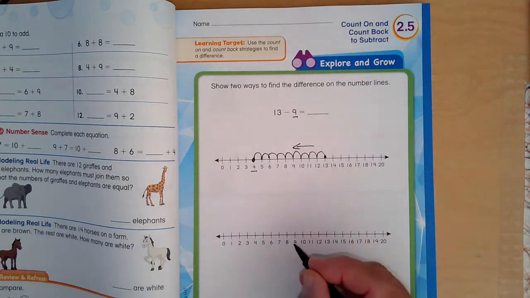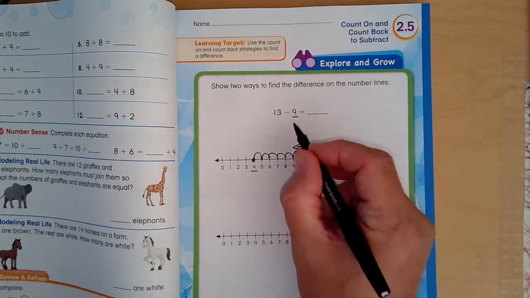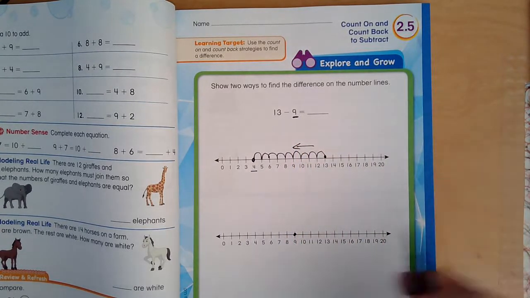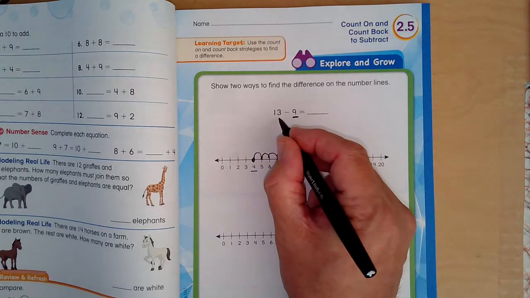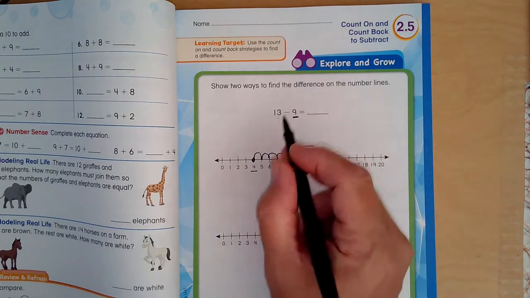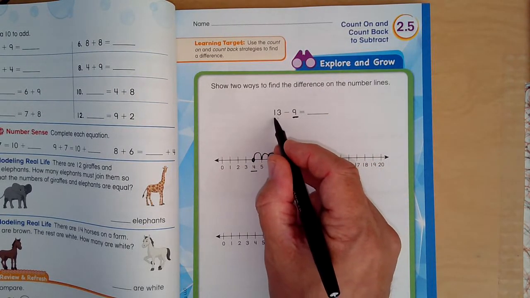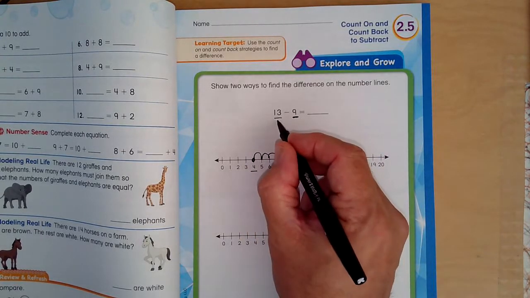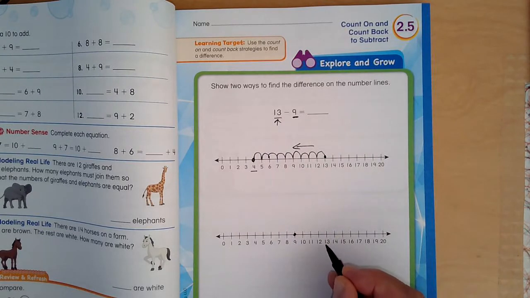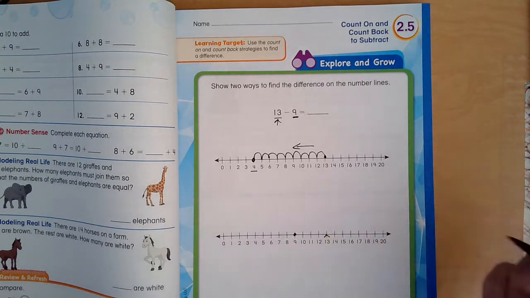I'm going to start at number 9, this number, and then I'm going to count on until I get to this number, okay? This time I'm not counting 13. I'm counting until I get to 13. So this is where I want to stop. I know that I'm going to stop, and I just have to count how many it takes for me to get there.